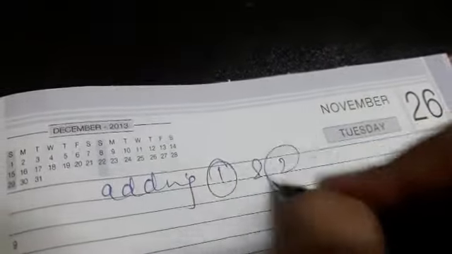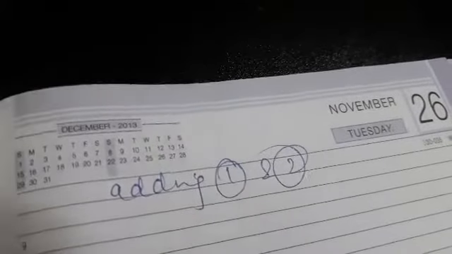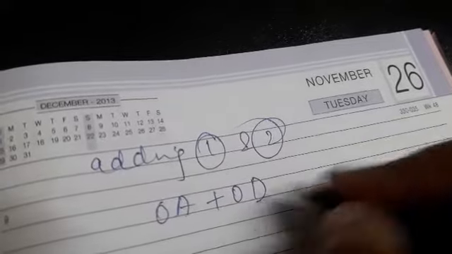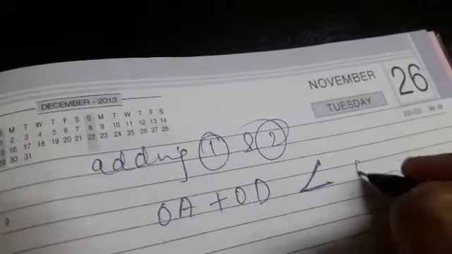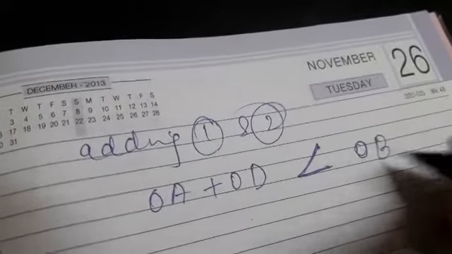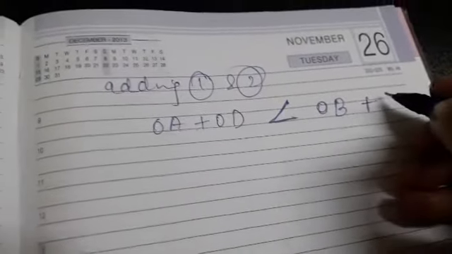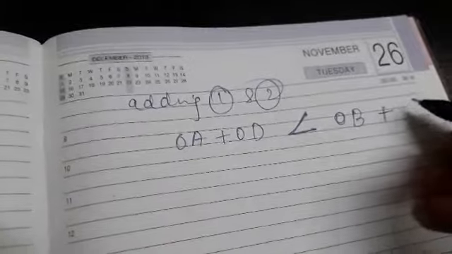Now with conditions 1 and 2, I'm going to add. So I will write adding 1 and 2. When I add 1 and 2, I will get OA plus OD less than OB plus OC.